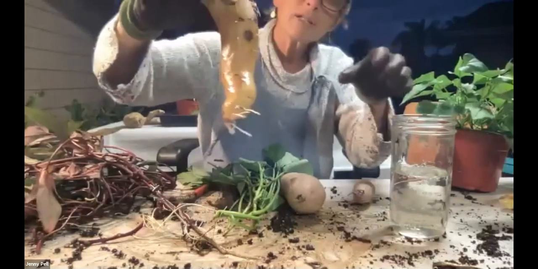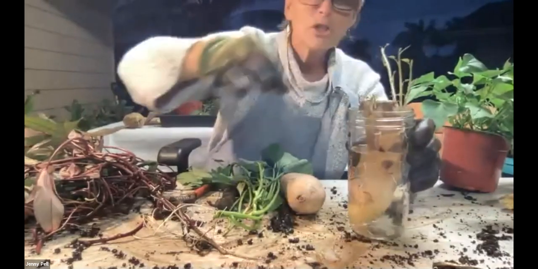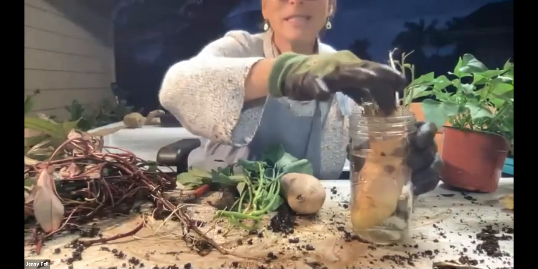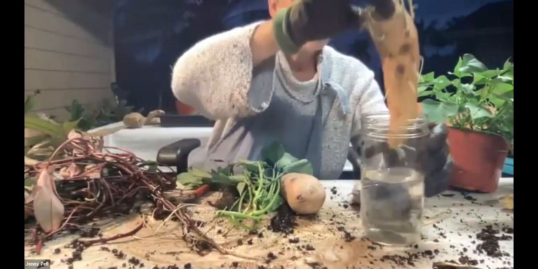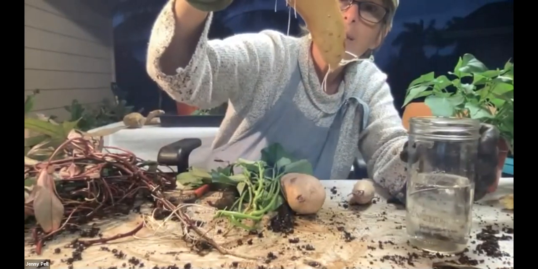And I just took it and I stuck it in a jar of water, like pretty far up, just a few days ago, seriously, just a few days ago. And look, can you see the roots? Look at all the roots on there already, right?